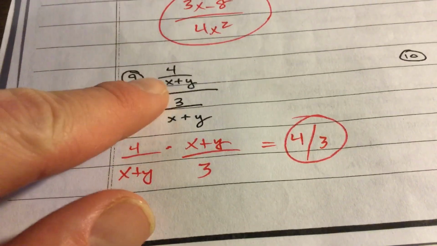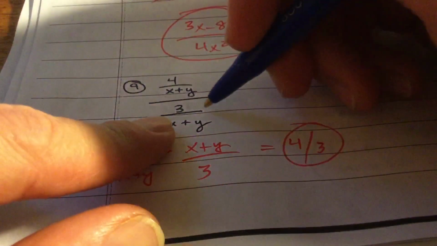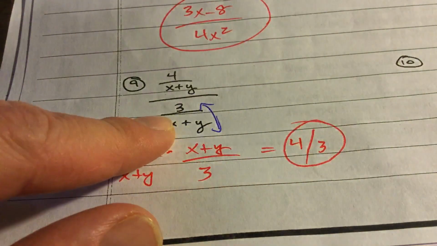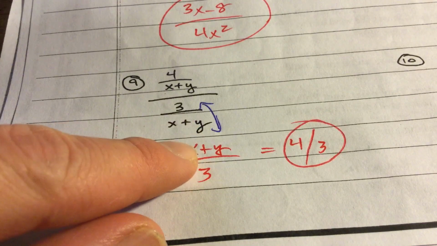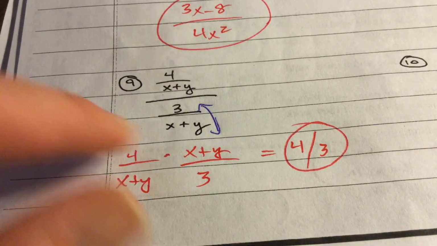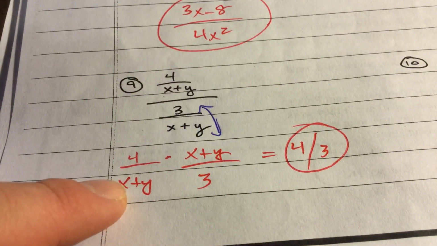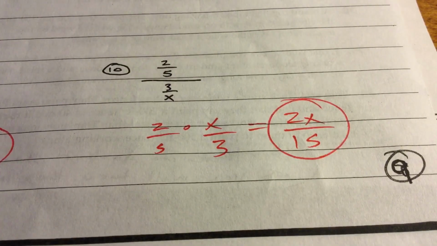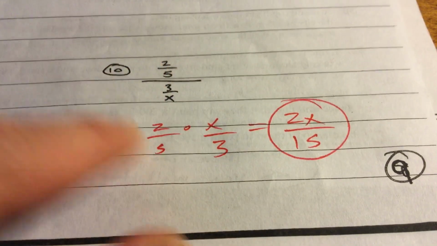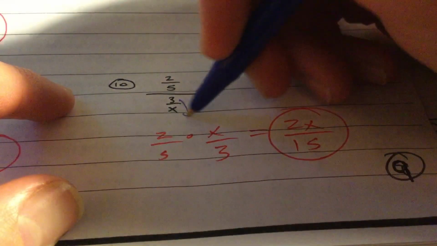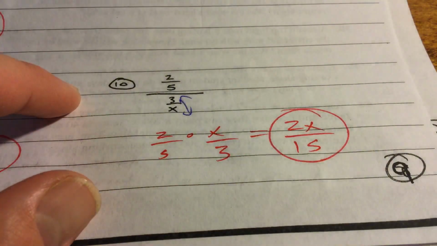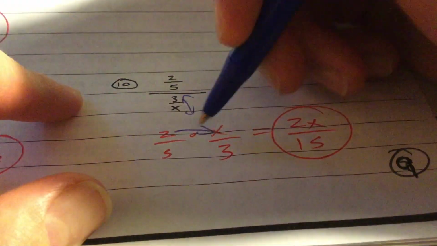On 9, again, I do not divide by a fraction. Instead, I multiply by the reciprocal of what I'm dividing by. So x plus y goes up top, 3 goes down below. The x plus y's will cancel. You're left with 4 over 3. Same thing on 10. You're going to do 2/5 times, flip it, x over 3. You're going to have 2x over 15.